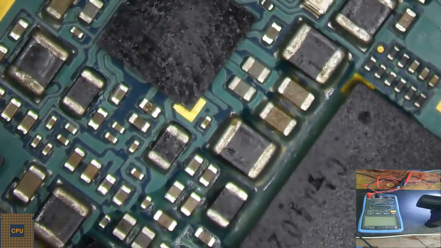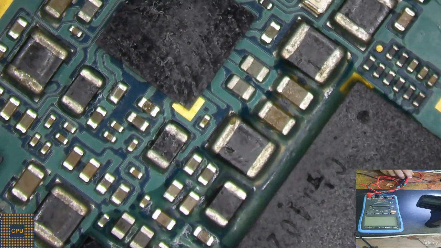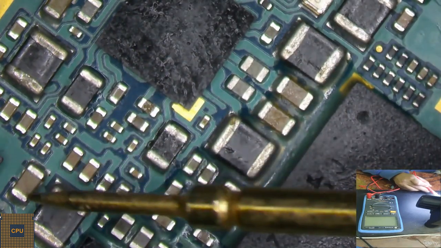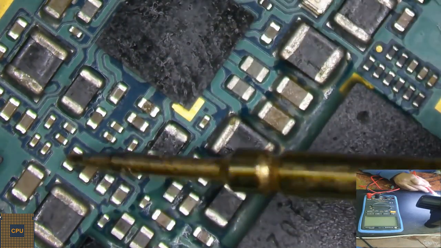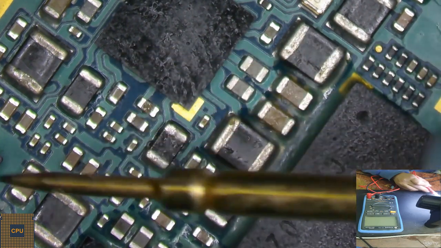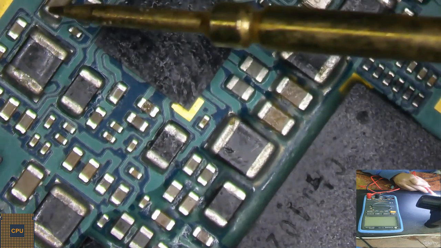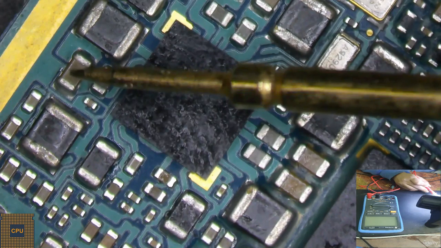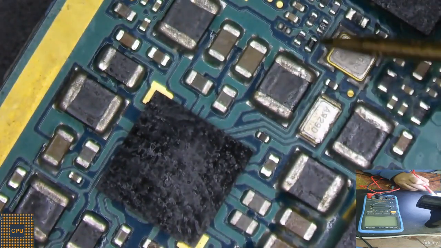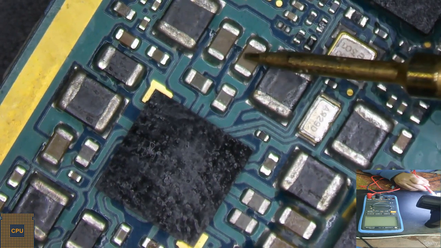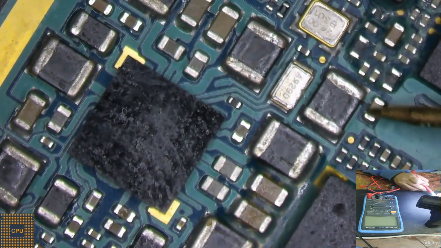So firstly, let's check where the capacitor is here. Just by first look, it's looking yellow, just like this. If you see here, yellow color, this is a capacitor, and this is a capacitor, and this is a capacitor. Yellow color and big in shape. This is a capacitor here. Let me get the board so you can see. Just by first look, you can get the capacitor. It seems yellow. This is a capacitor.